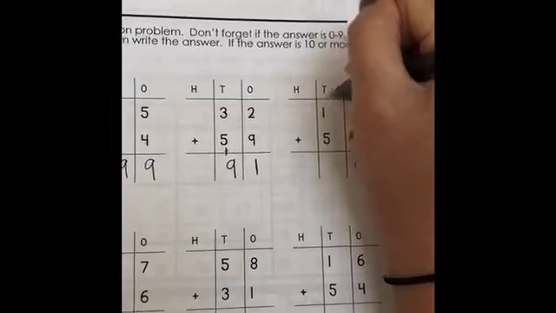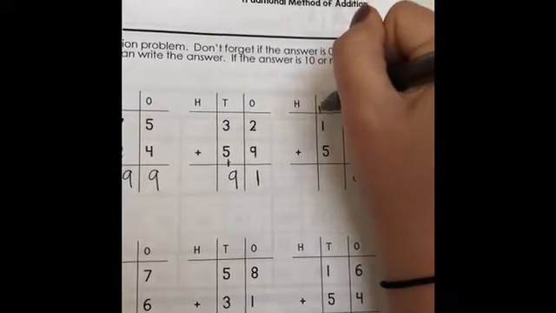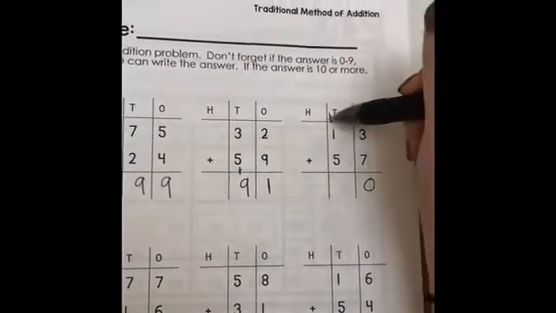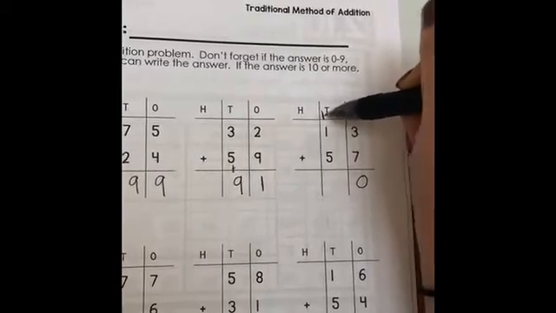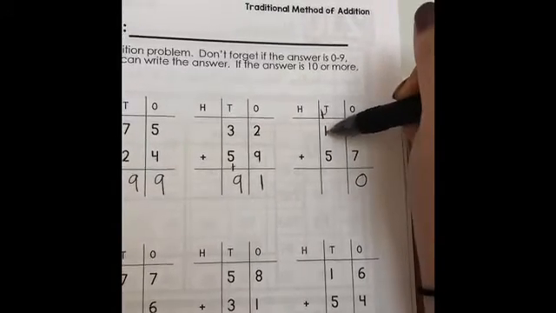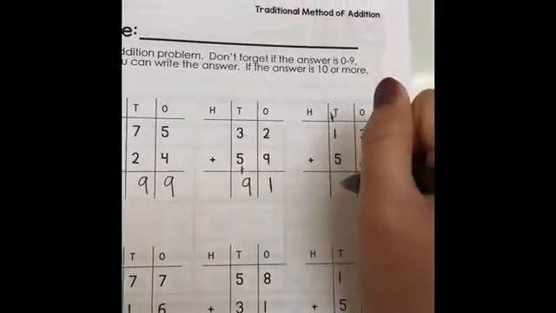So you could either put the 1 up here or down here, but your parents will know to put it here. Now please remember that this is not a 1, it's a 10. It's in the tens column. 1 plus 1 is 2, plus 5 is 7.